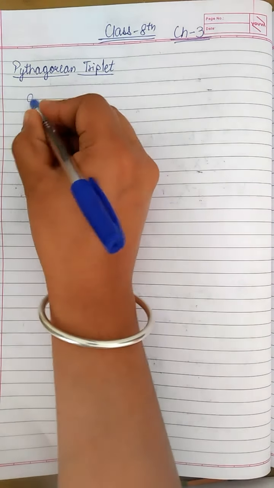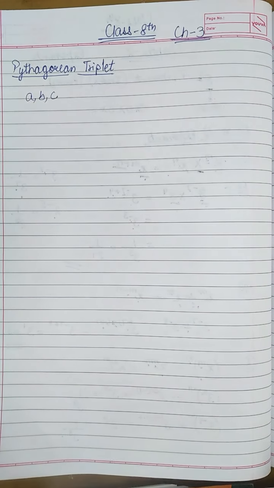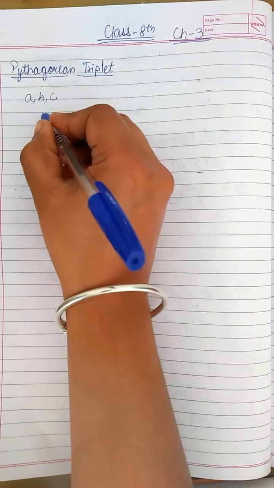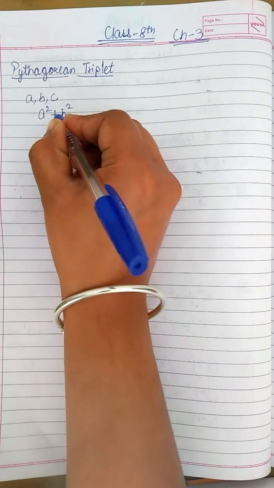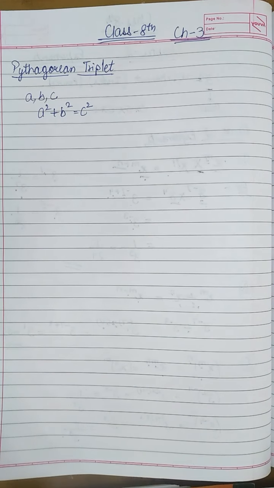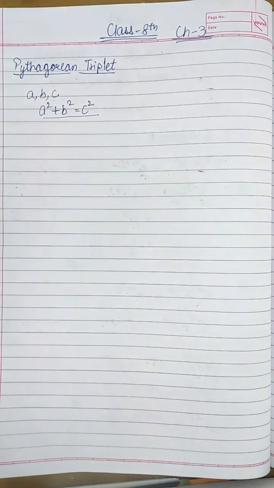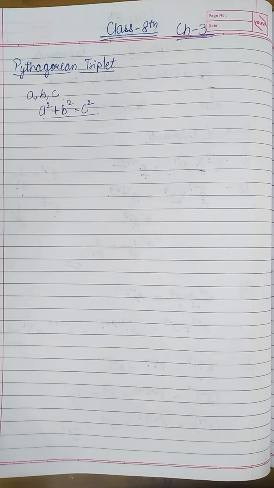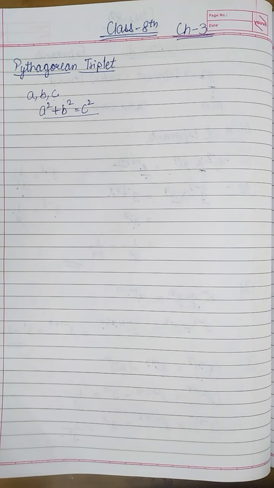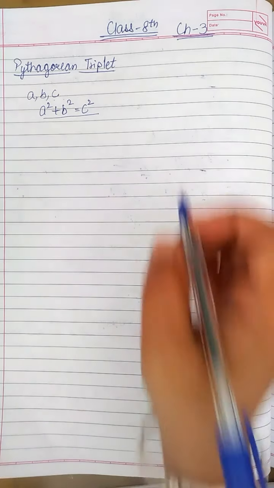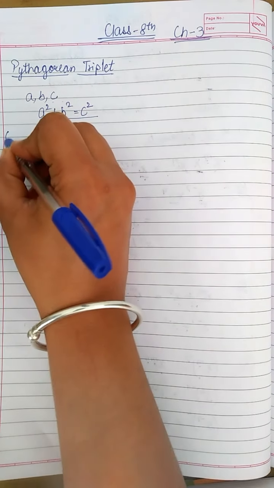Everyone, in this part, we will discuss Pythagorean triplet. If three natural numbers a, b, c satisfy the condition a square plus b square is equal to c square, then the three natural numbers are said to form a Pythagorean triplet. Let us take an example to discuss more about Pythagorean triplet.